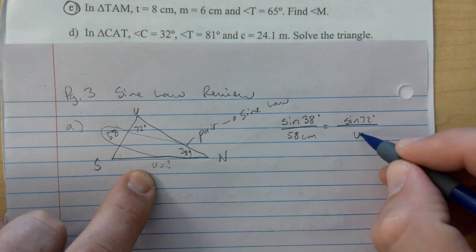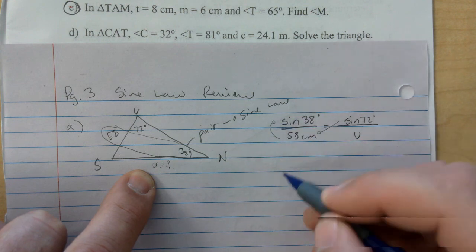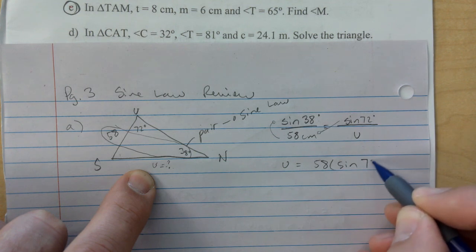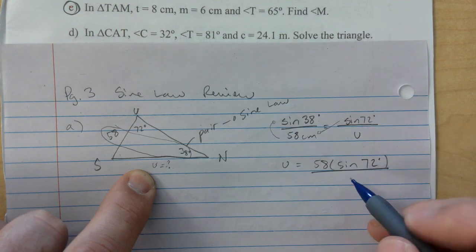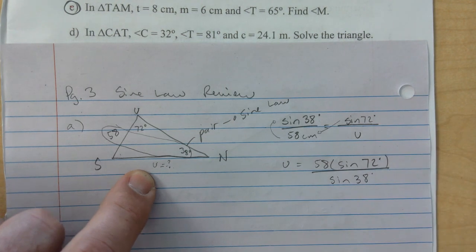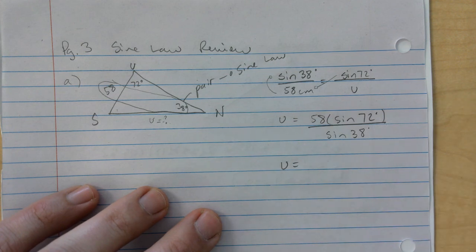Okay, so U is right there. You cross multiply and you divide. Okay, so U is going to be 58 times sine of 72. Not just 72, it's sine of 72. Angles are always glued to either sine or cosine when we do the work. So you get 58 times sine of 72 divided by, sorry, I made a mistake here.